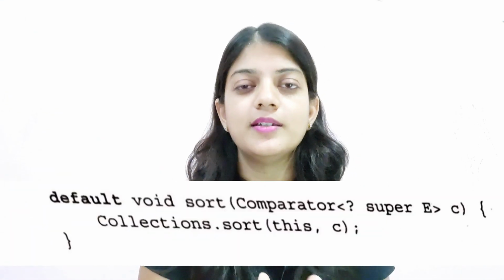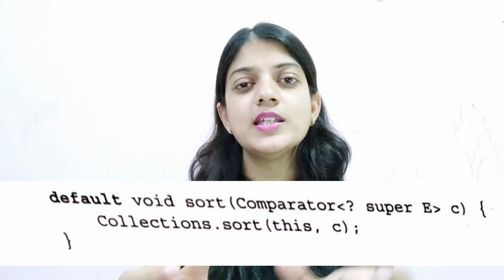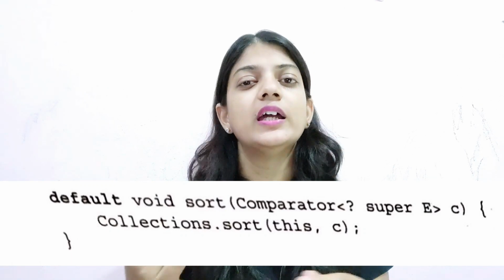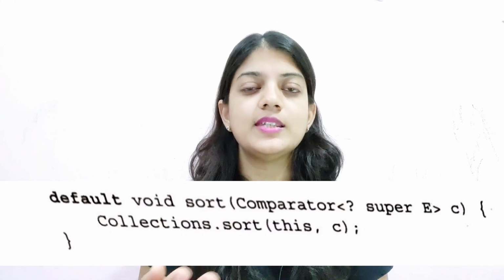Why not directly in the list? So this sort is also added as a default method in the list. Even if you have interfaces to which you want to add more functionality, some default behavior, you can use these default methods.